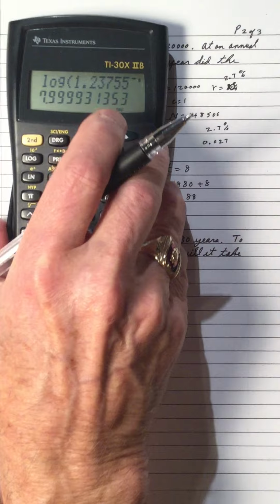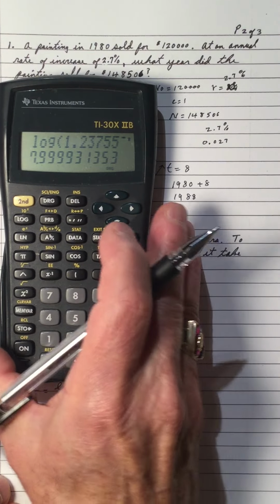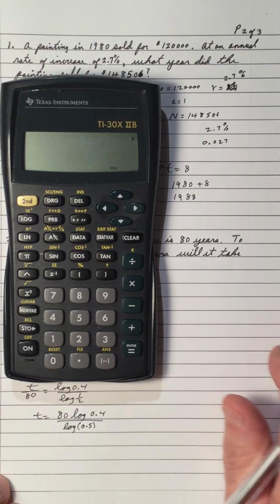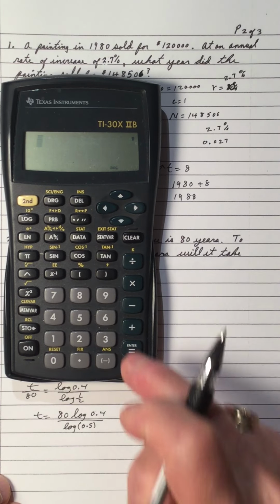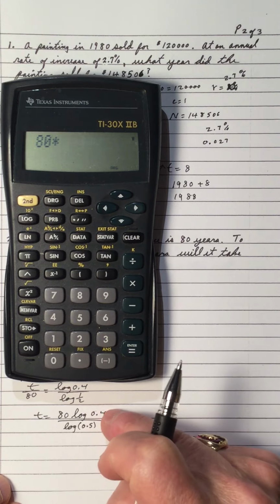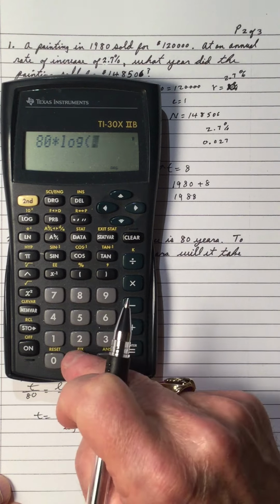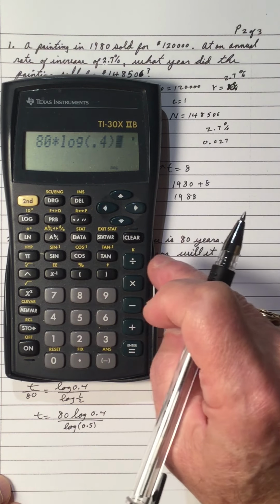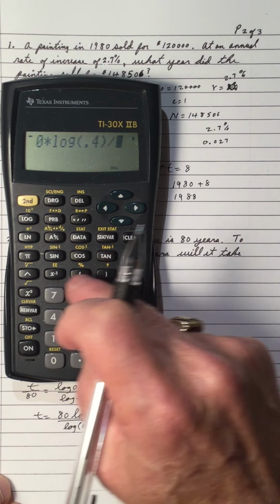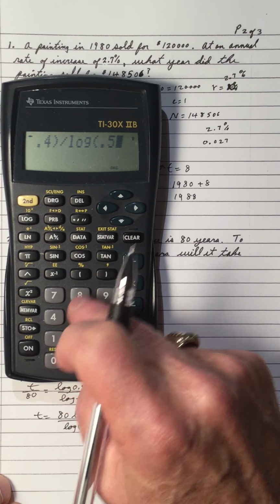So you pick up the calculator and work this out: 80 times log of 0.4 divided by log of 0.5.